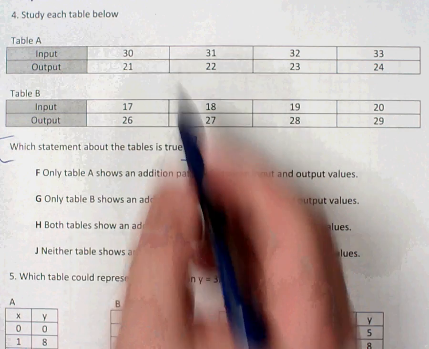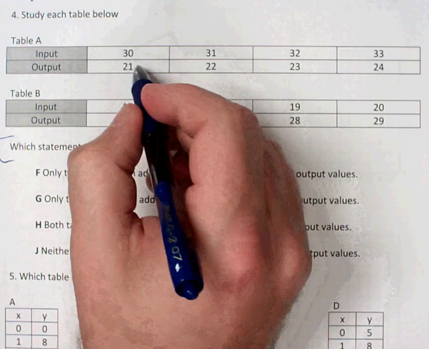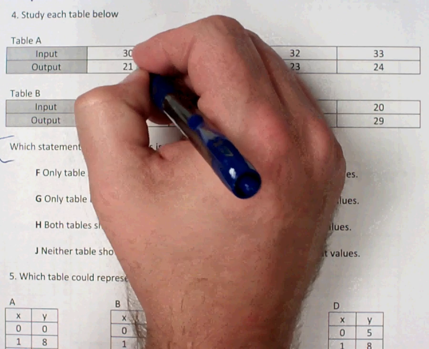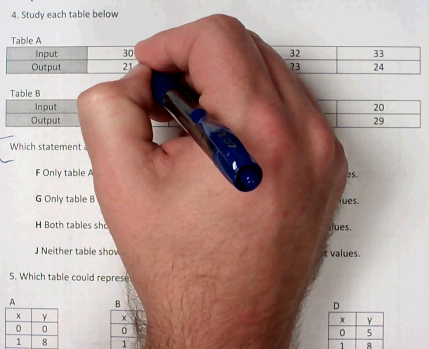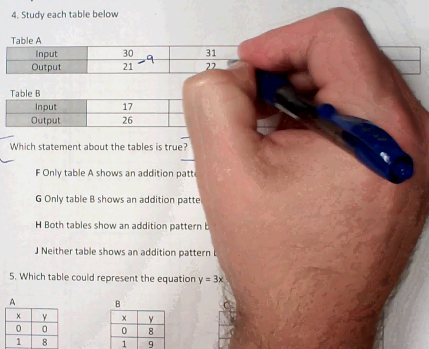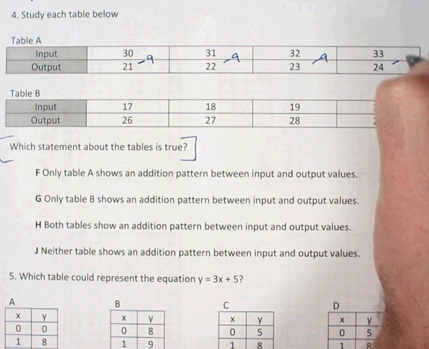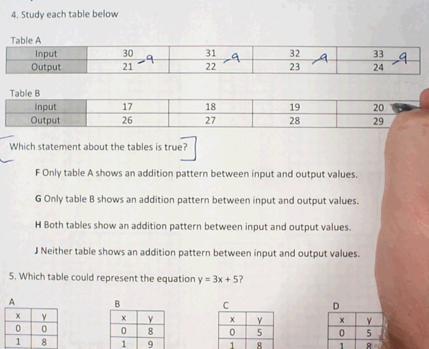And so what we want to do is mark these up and figure out what's going on each time. So from 30 to 21, the input to the output, it actually went down by 9. Same here from 31 to 22, same here from 32 to 23, and same here. So we're subtracting 9 each time.